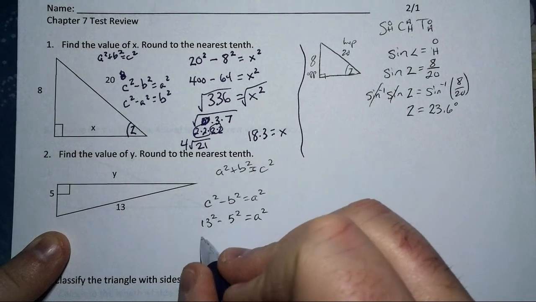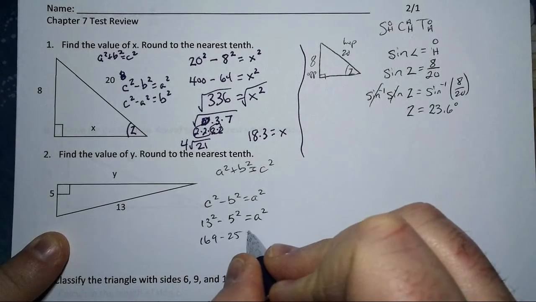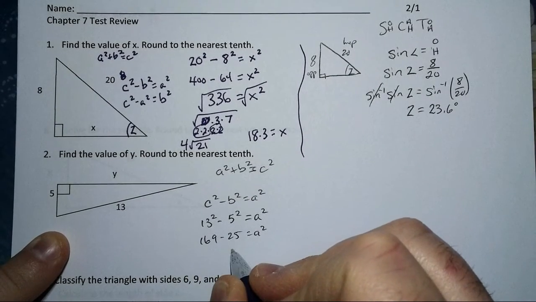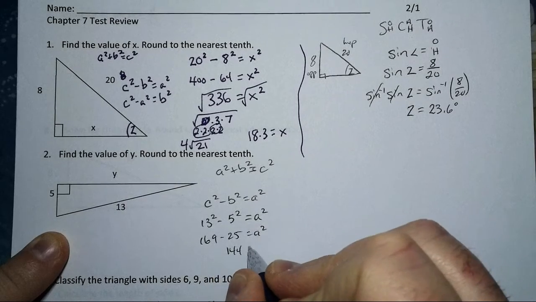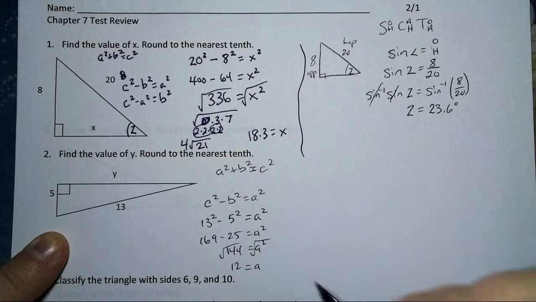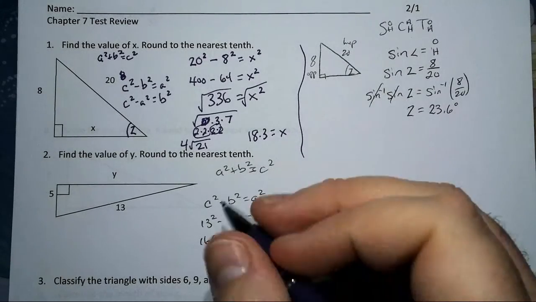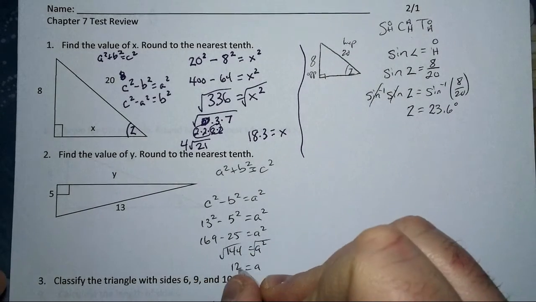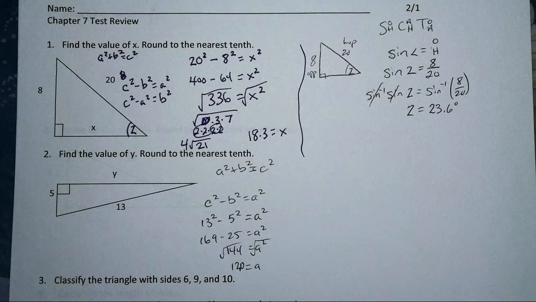That's all it does. So this is 169 minus 25, which is 144. If we take the square root of 144, we're going to get 12. And that's the length of a. To the nearest tenth, it is straight up 12.0.